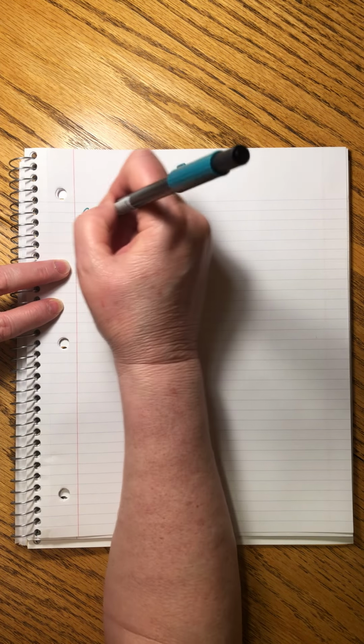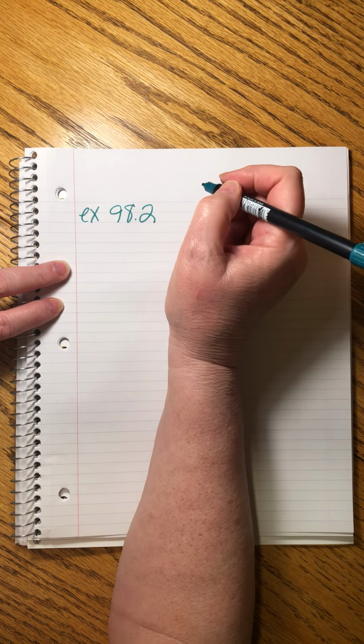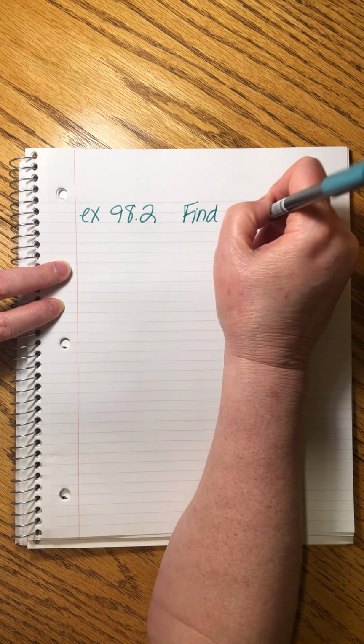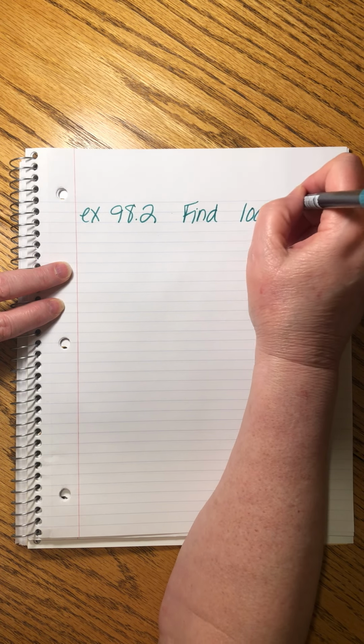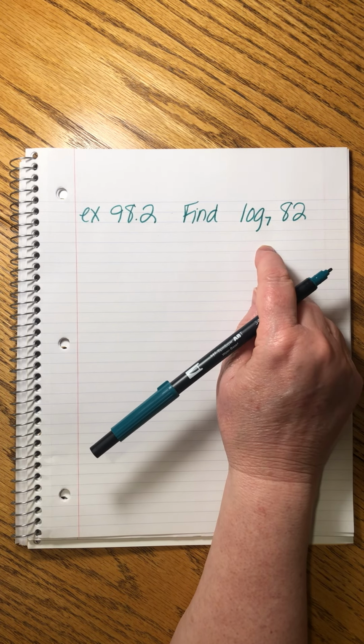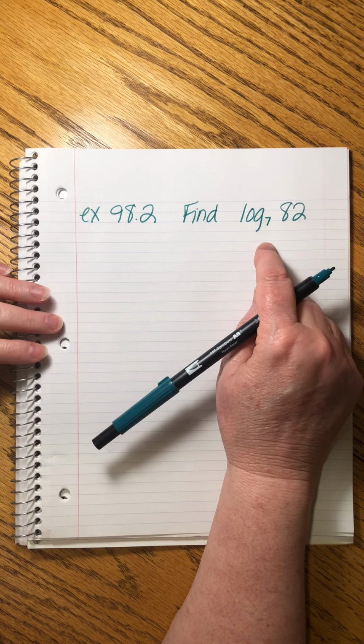All right. Let's try another one, because that was so fun. I find these strangely entertaining. Find log base 7 of 82. This is the base. We don't have log 7 buttons on our calculator. We're not going to get out the tables. So we follow the same steps.